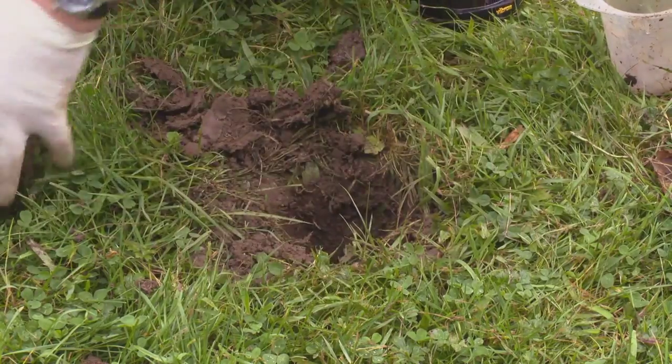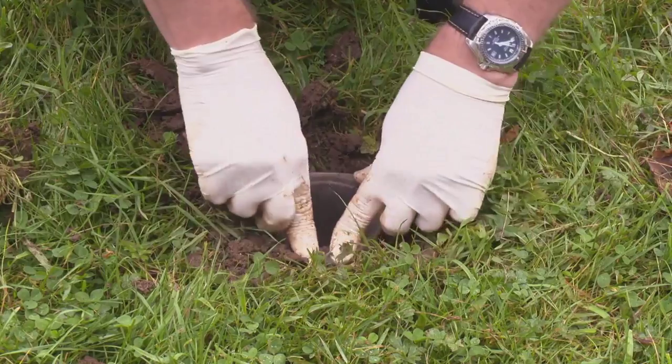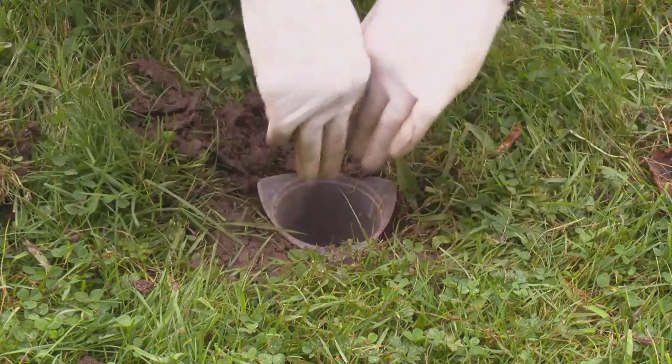So what we need to do is take a trowel and dig a hole the same size as the pot we're going to be using. In this case, that's the pot. It needs to fit into the ground with the top level with the surface so that the insects and invertebrates can crawl in and fall in.